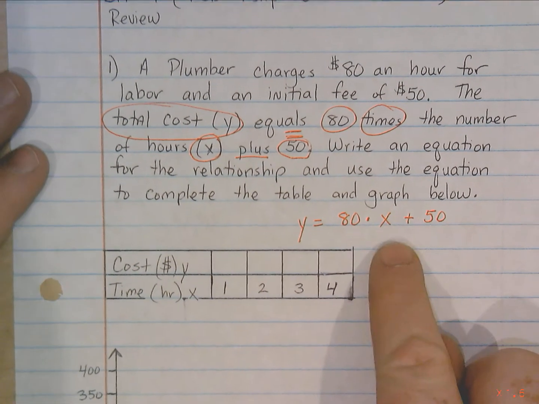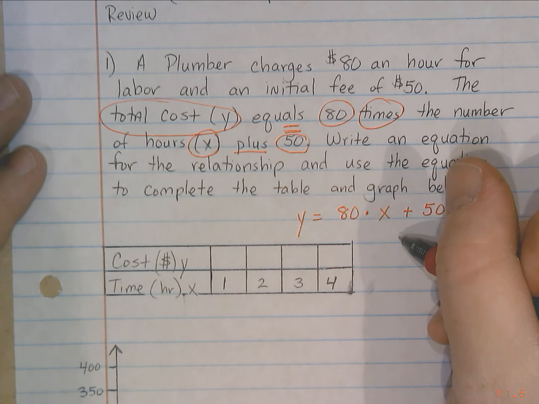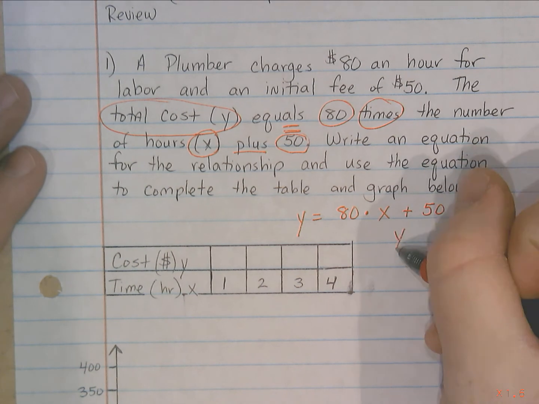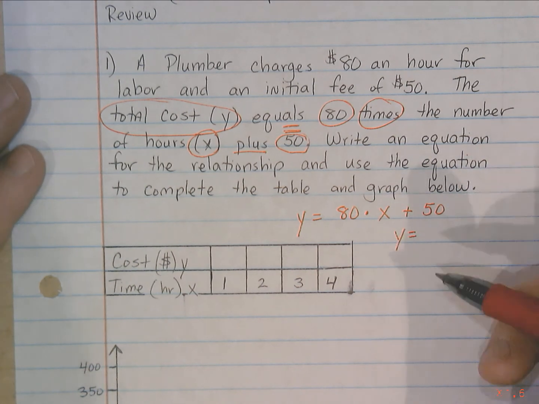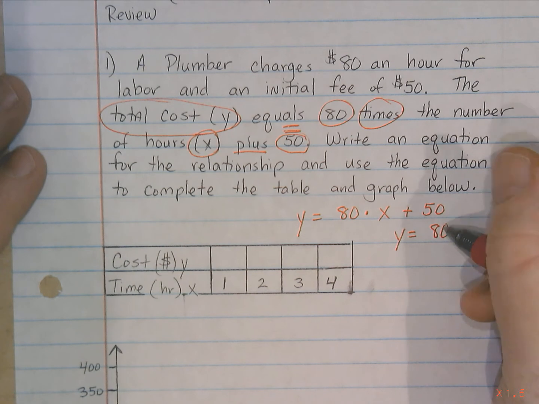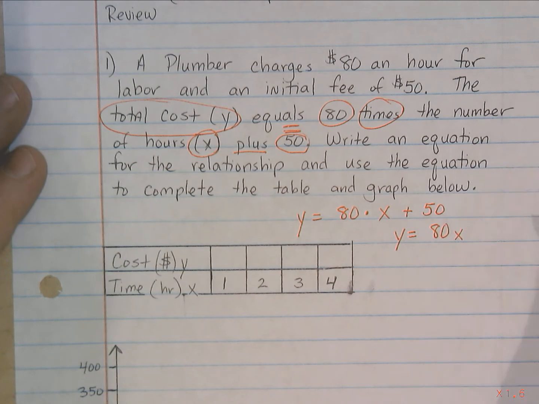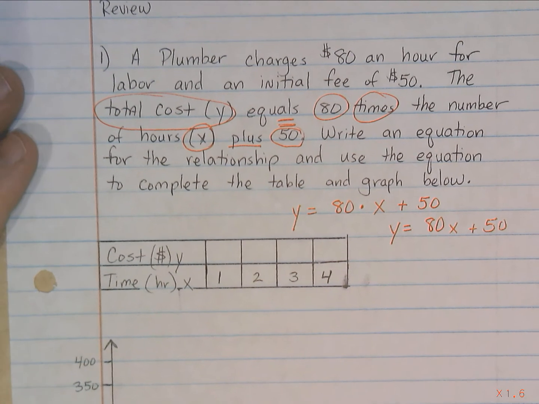And then you could just leave it like that, or if you want to, maybe rewrite it a little bit more simplified, I guess you could say, you put 80X, which means 80 times X plus 50. Either one would work fine.